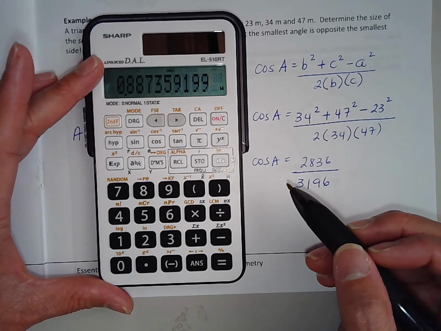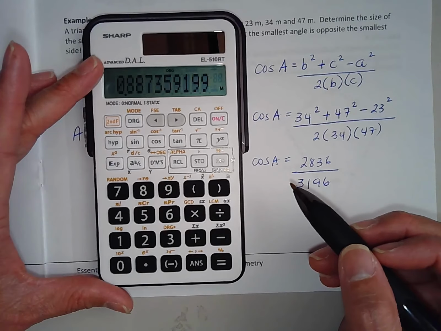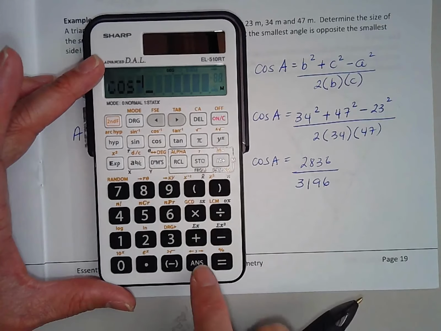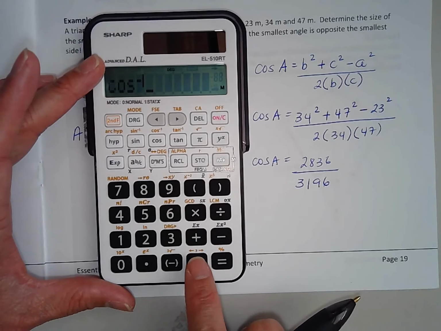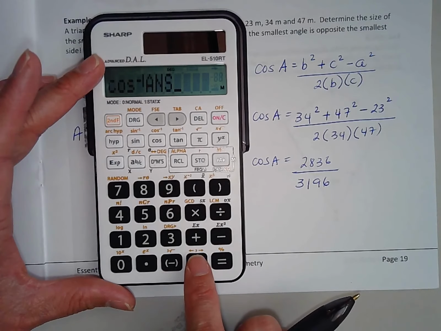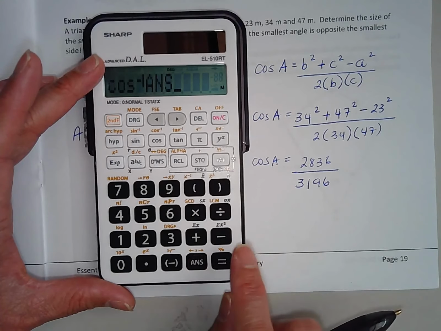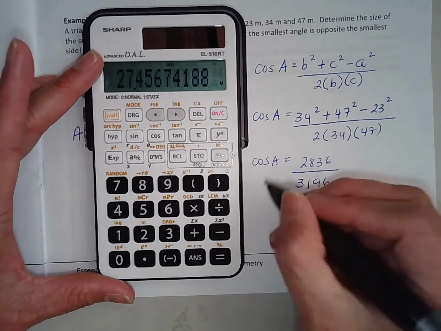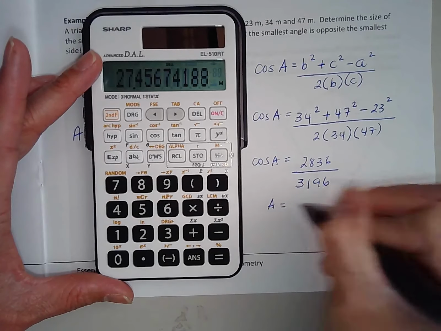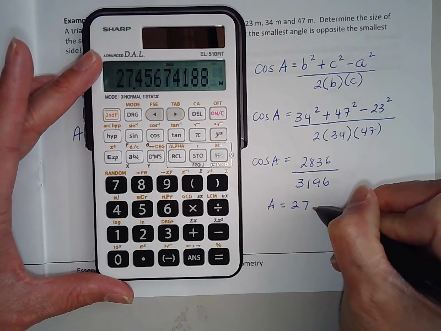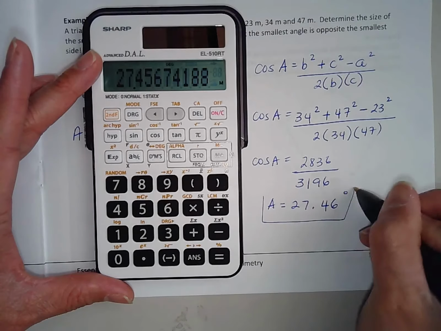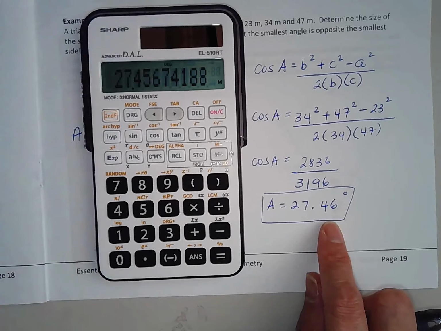So what are we going to do next? Second function cos. Yeah, second function cos inverse. And then instead of retyping that 0.88, yeah, I got a 0.88. Instead of retyping the 0.88, I'll just go cos inverse answer. And then I'm going to get angle A of 27.46 degrees. Yes? Did everybody get that one?